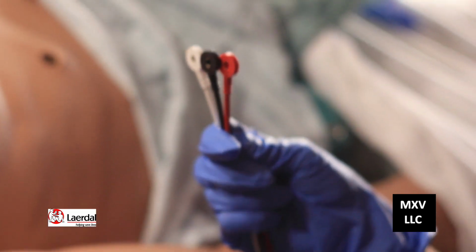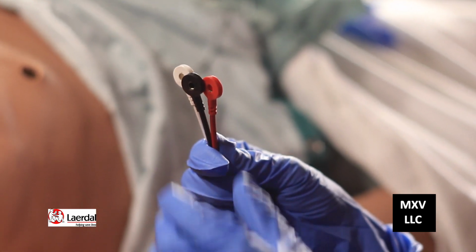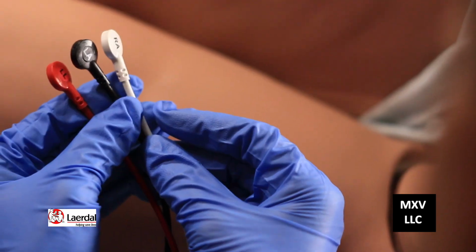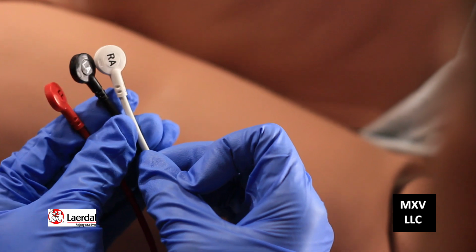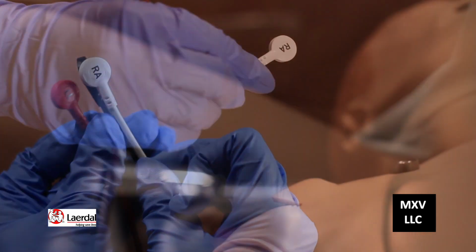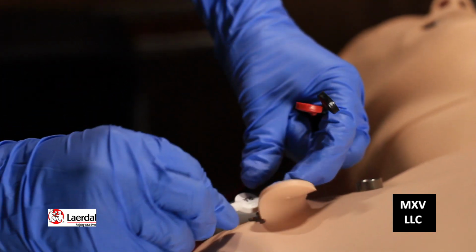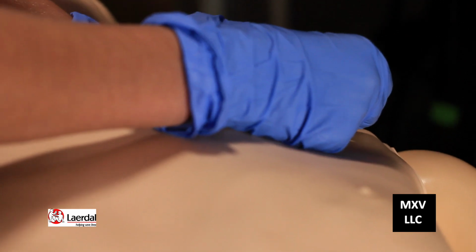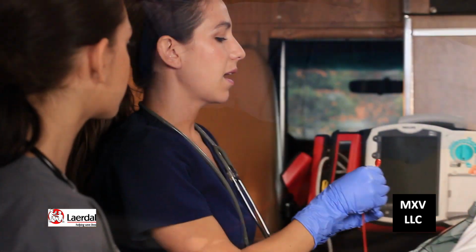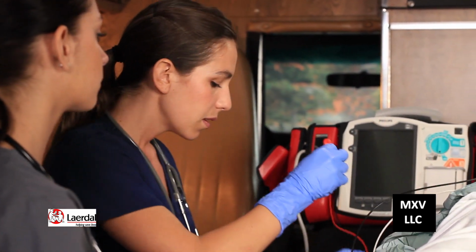All right, for a 3-lead EKG, I'm going to show you how to put the leads on. We have 3 leads, red, white, and black, and they're all labeled. We have the one that says RA for the right arm, and we're going to put that below the patient's right clavicle. LA for left arm, below the left clavicle. And LL for left leg, to the left of the patient's umbilicus.